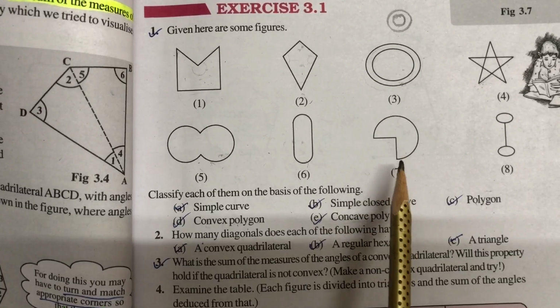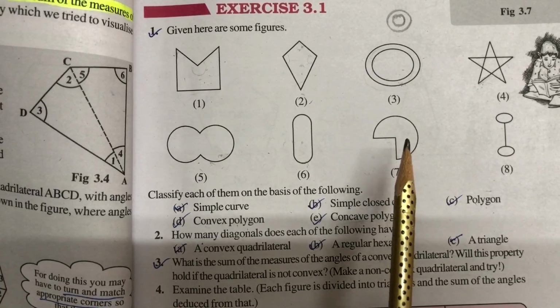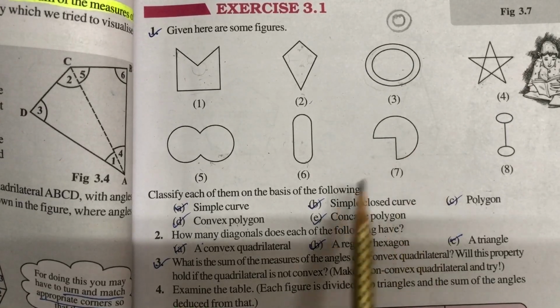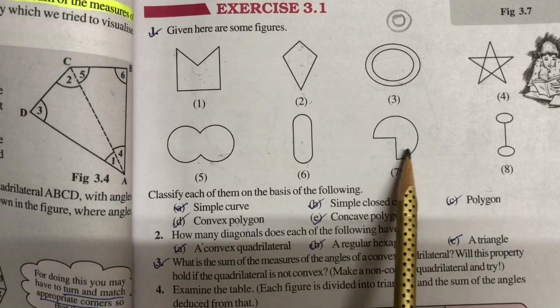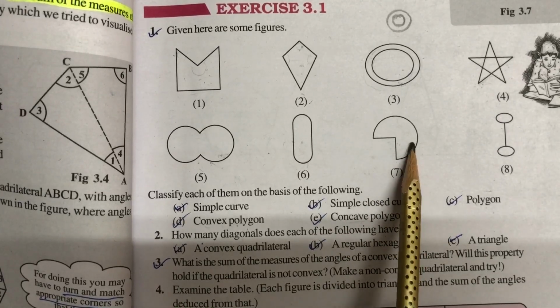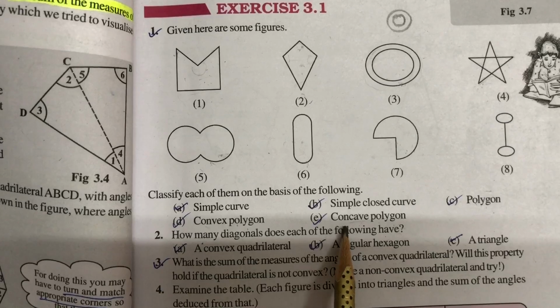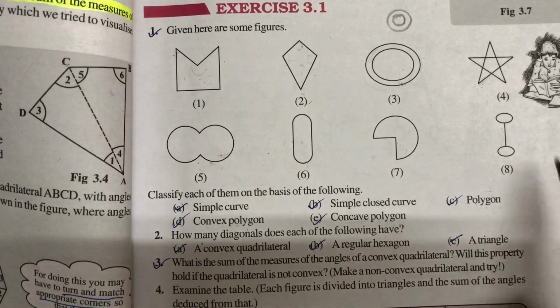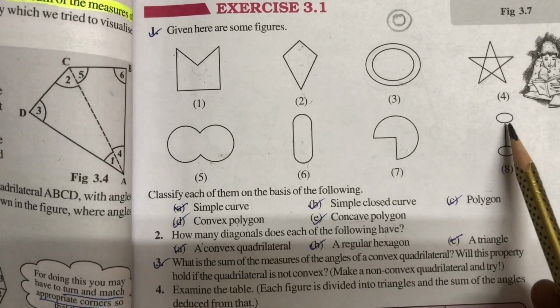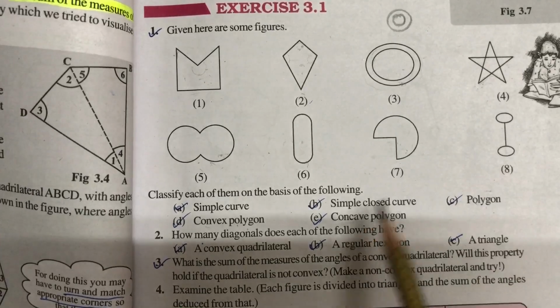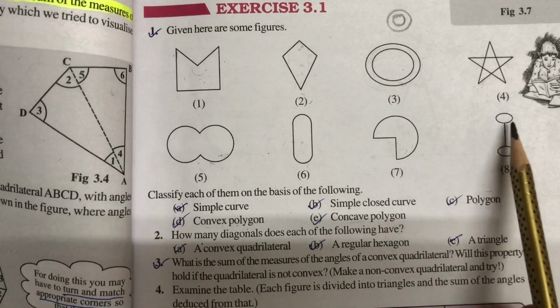Next. Is this a simple curve? Yeah, it is a simple curve. It is also a simple closed curve. But it is not a polygon. So, not convex and not concave though. Eighth one. Is this a simple curve? No, it is not a simple curve. It is also not a simple closed curve.